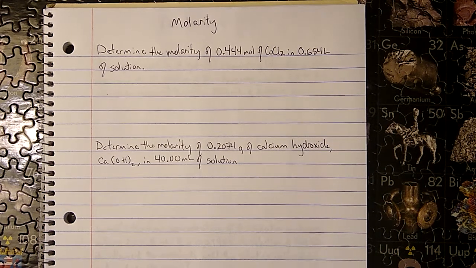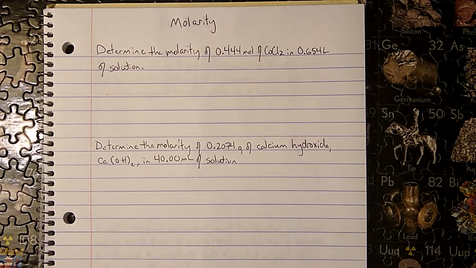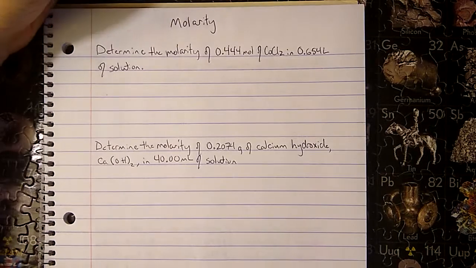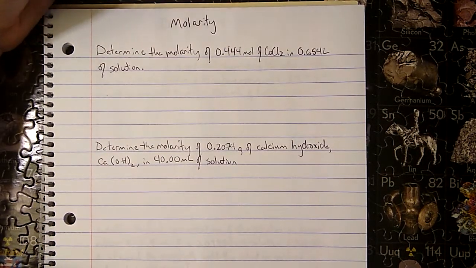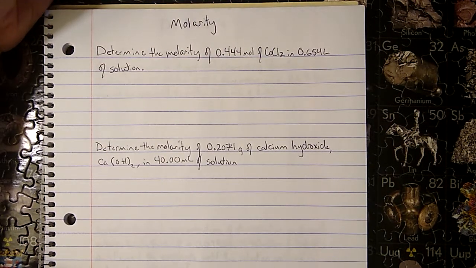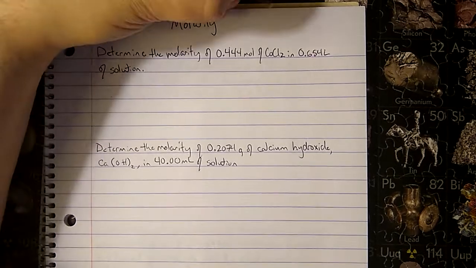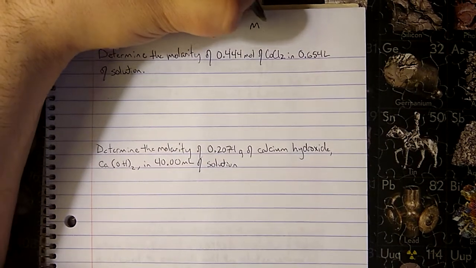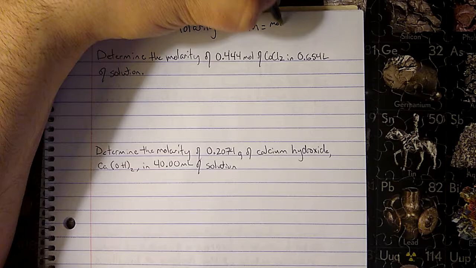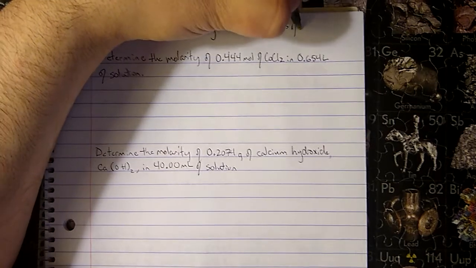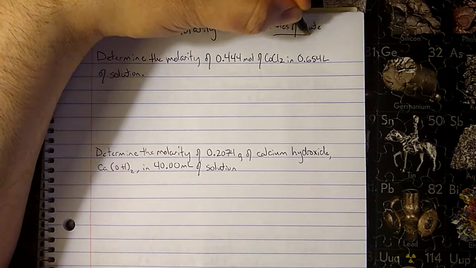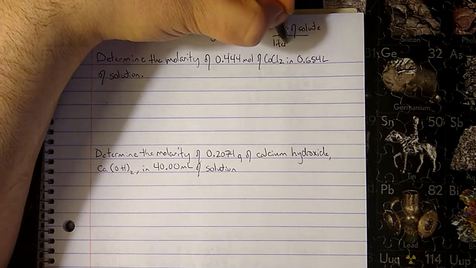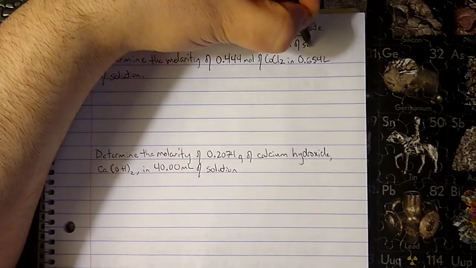Hello, I'd like to learn how to calculate molarity. Now, molarity is a unit for describing the concentration of a solute in a solution. Molarity is defined as moles of solute divided by liters of solution.